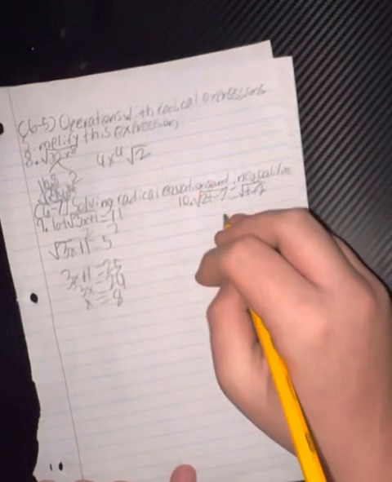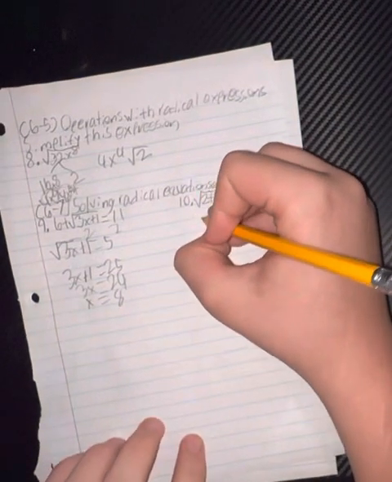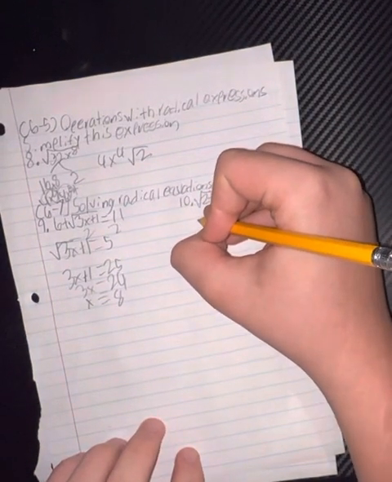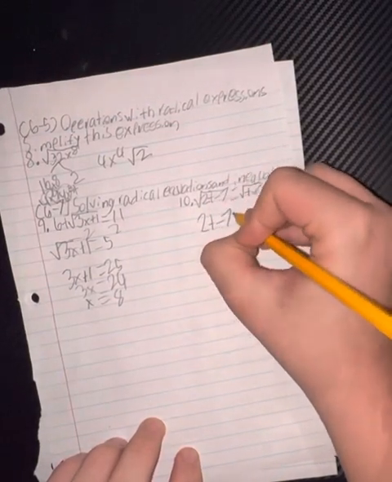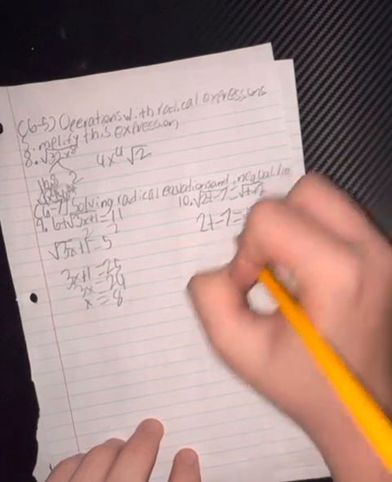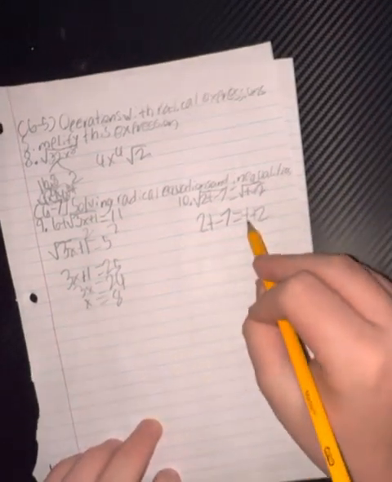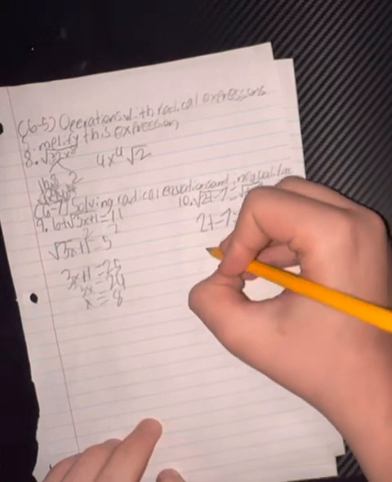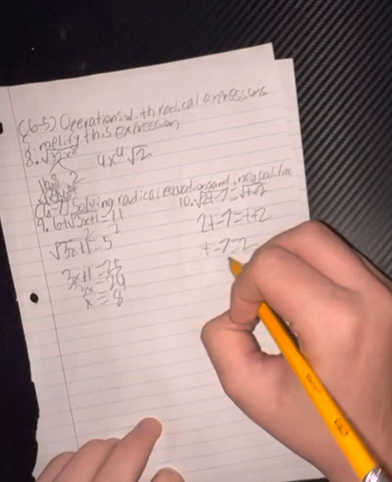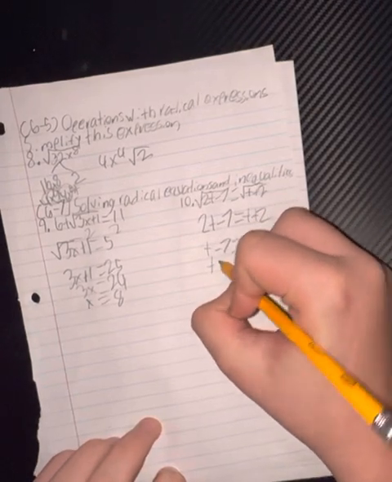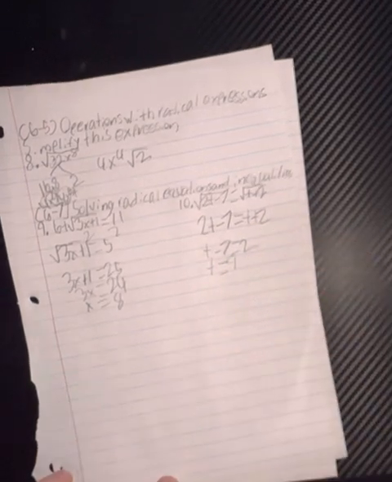Next, to do the square root of 2t minus 7 equals the square root of t plus 2, you will square both sides to get rid of the square roots, giving you 2t minus 7 equals t plus 2, where you will then subtract this t from both sides. t minus 7 equals 2. Then add the 7 to both sides, leaving you with t equals 9 as your final answer.